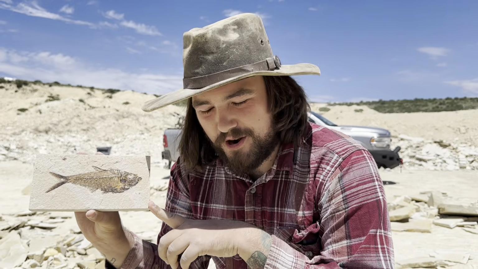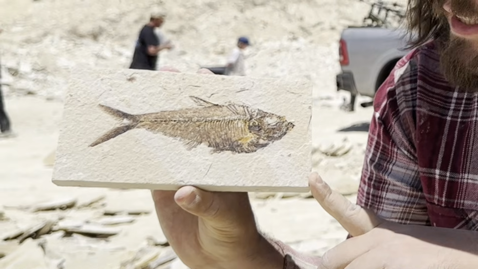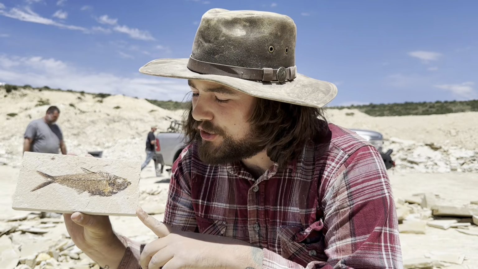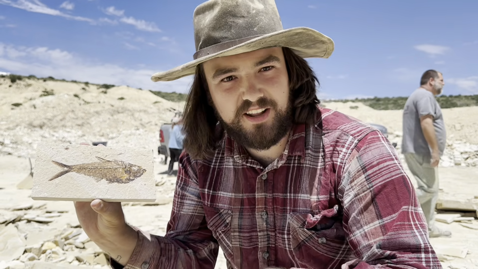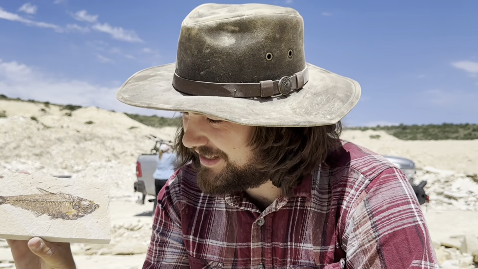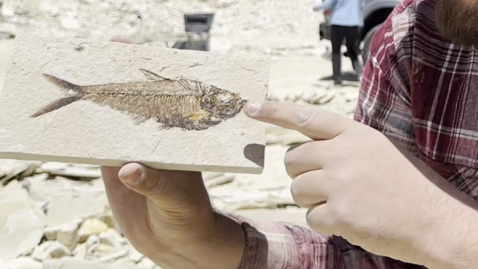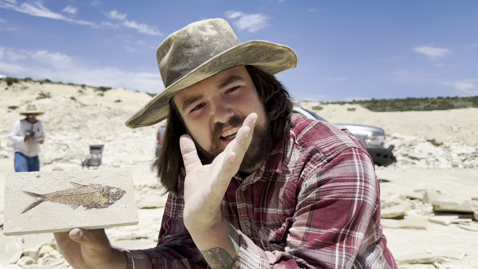So this right here is one of the nicer fish that we found so far. This is Diplomistus. It's a freshwater relative of herring. This guy, he's pretty small. He's an adolescent, but they get much bigger than this. The largest Diplomistus can be over 20 inches in length. Now, these guys, they have very interesting cranial morphology. If you look, the head is turned slightly up.